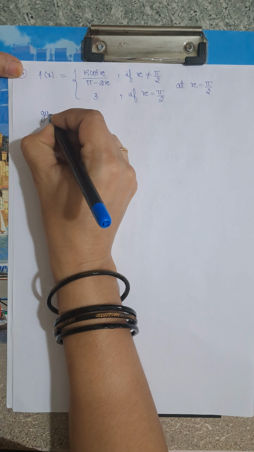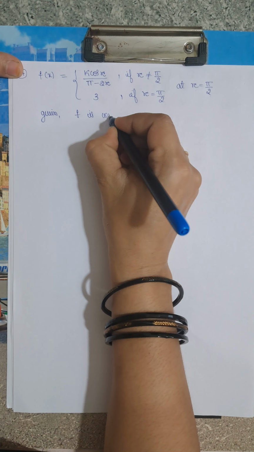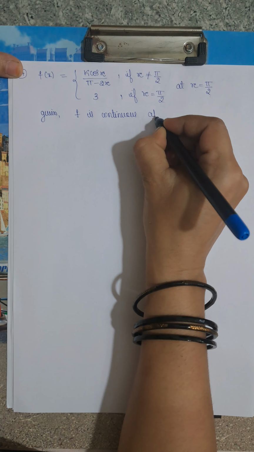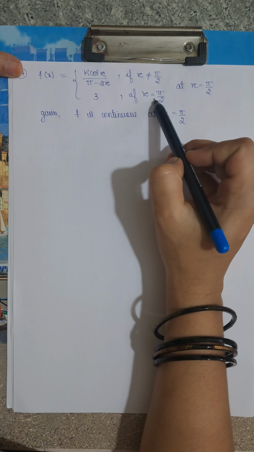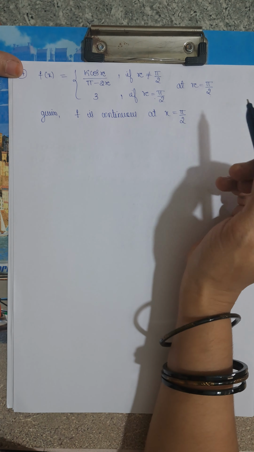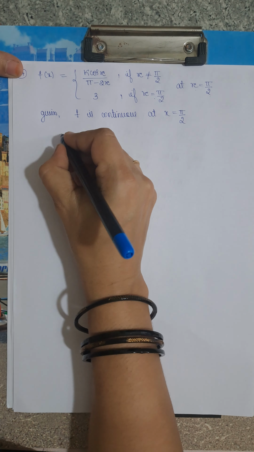So given f is continuous at x is equals to pi by 2. If it was less than or greater than, we would have used the definition LHL is equals to RHL is equals to f of pi by 2. But here they have not given that. So we'll use this definition.